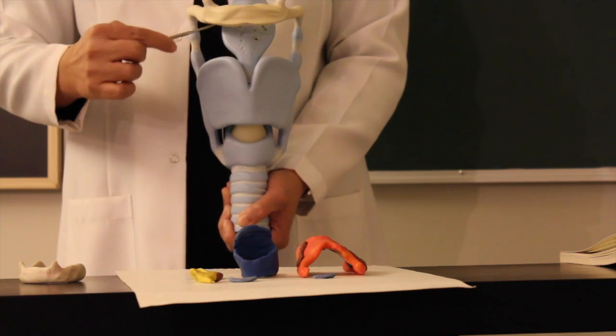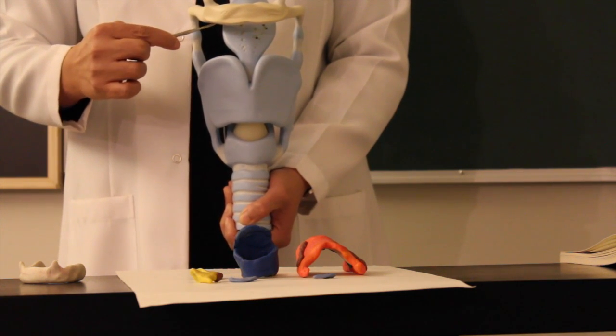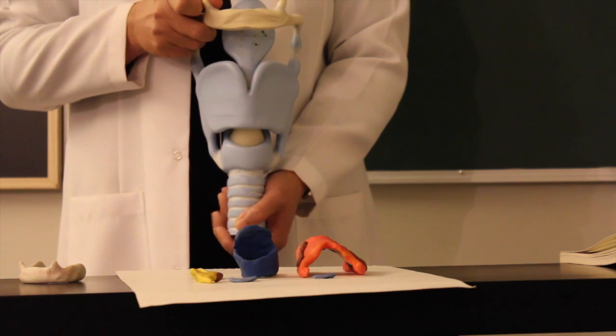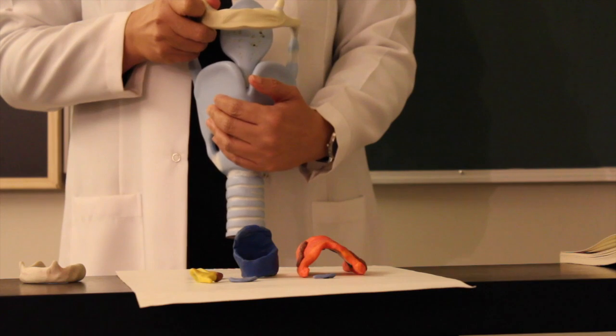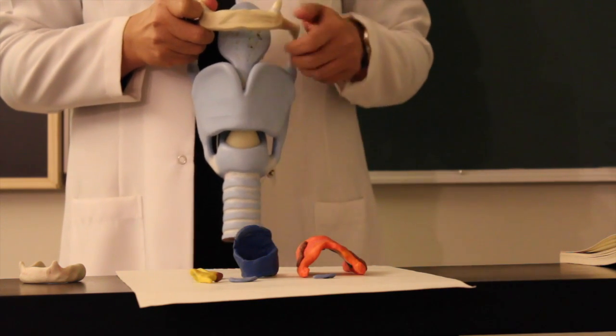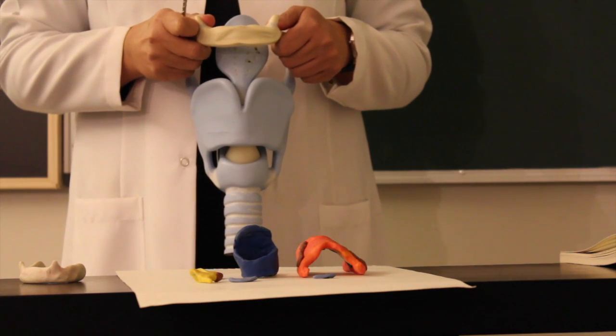The thyrohyoid membrane. With the help of this thyrohyoid membrane, the entire apparatus of the larynx and trachea has been suspended in the column of neck, okay?